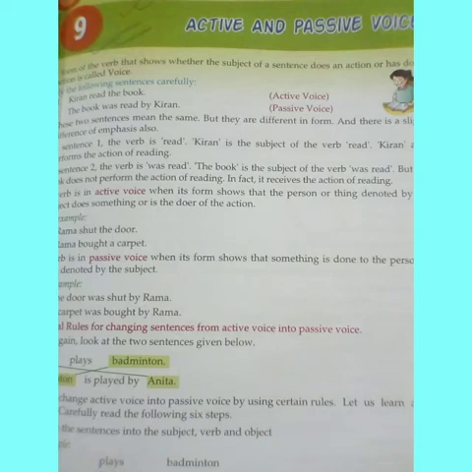There are certain general rules for changing sentences from active voice into passive voice. First, separate the sentences into subject, verb and object. Means identify these three things of a sentence at first. Secondly, turn the object of the given sentence into the subject place and bring the object of the given sentence to the place of subject in the next sentence.